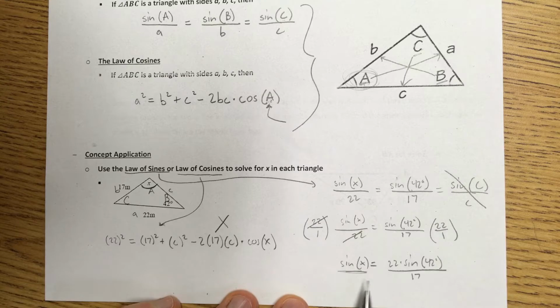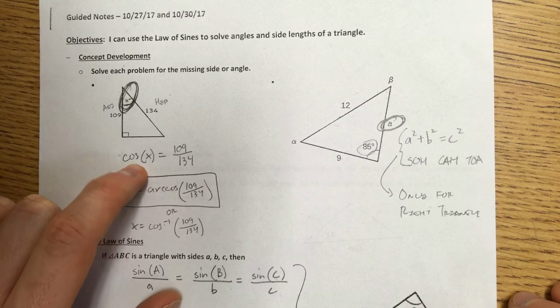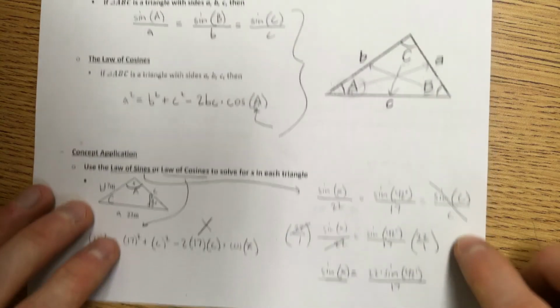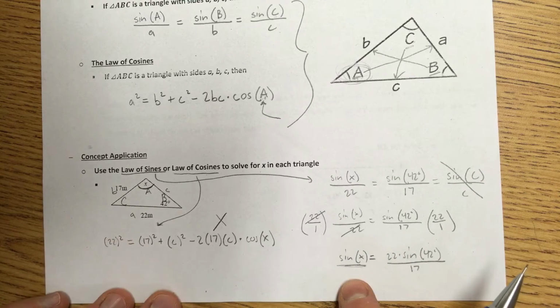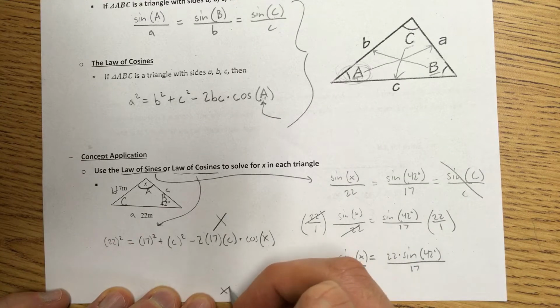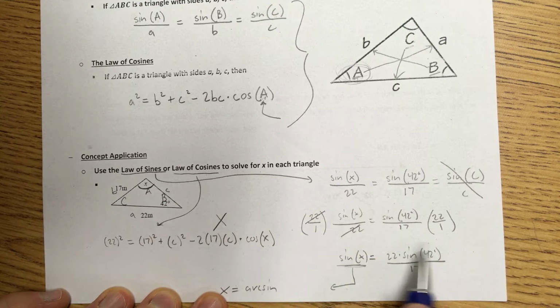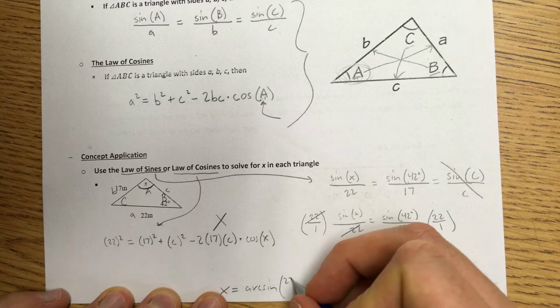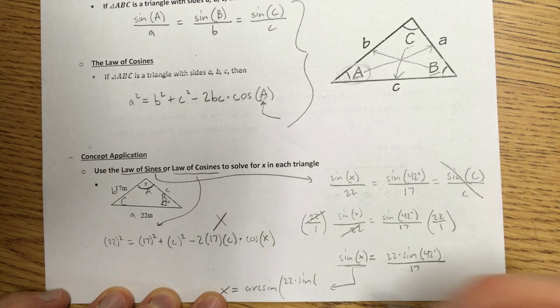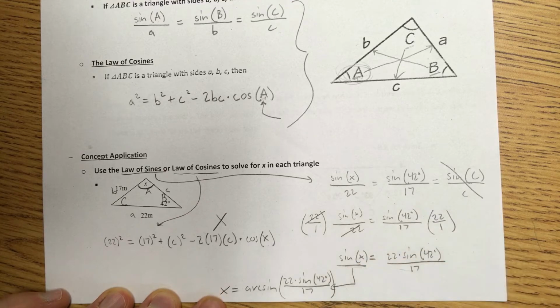Now we just need to figure out how to get rid of the sine. And what we have to refer back to is what we did up here. We had the cosine. We wanted to get rid of it, so we used arc cosine. Similar thing here. We have sine. We want to get rid of it, so we'll use arc sine. And our solution will ultimately be arc sine of all of this, which doesn't look pretty, but because our calculators can calculate it, that would be your solution.